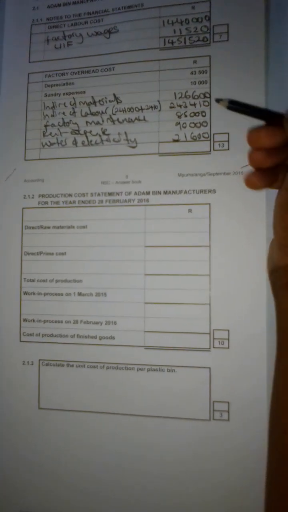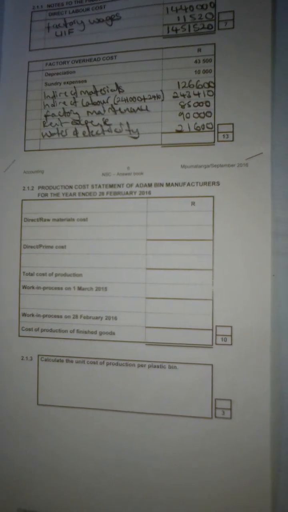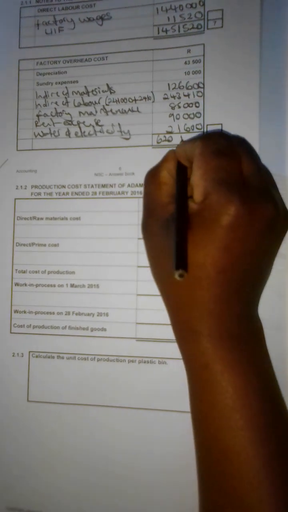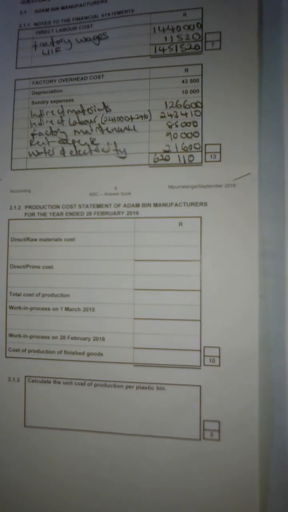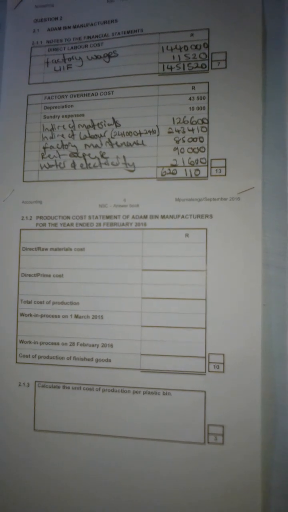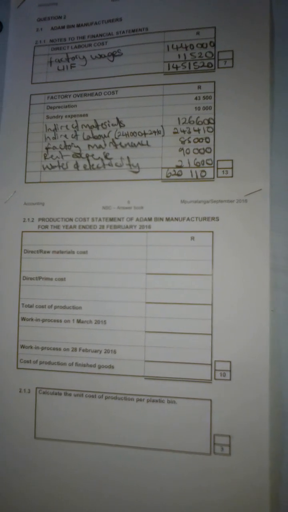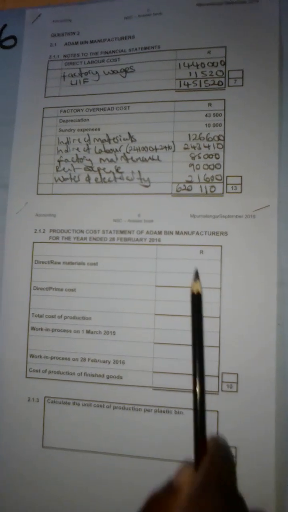Let's add everything. Let's go to our calculators very fast. We are going to get a total of 620,110. This is the amount that we're supposed to take to the production cost statement for the factory overheads. We are done with 2.1.1. Let's quickly now go on to 2.1.2, the production cost statement of Adam Bin Manufacturers for the year.